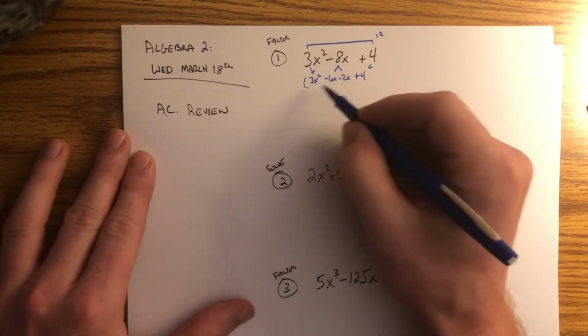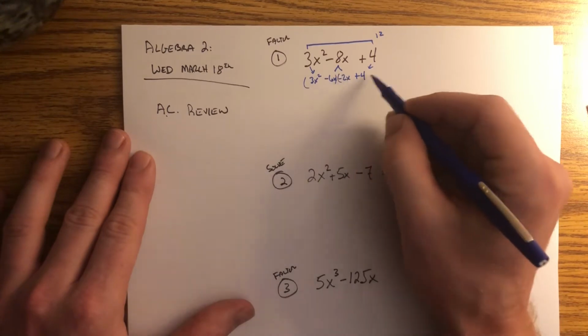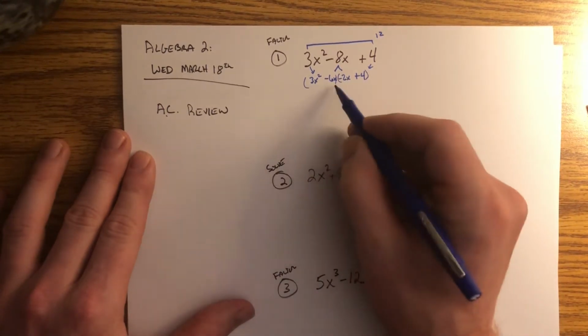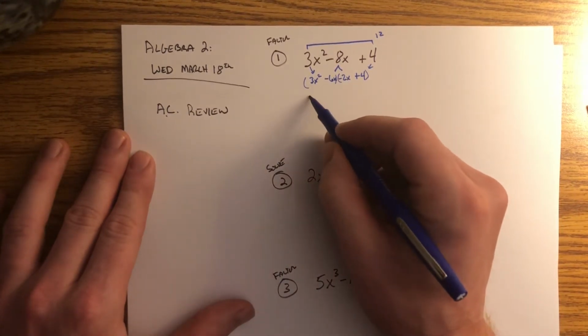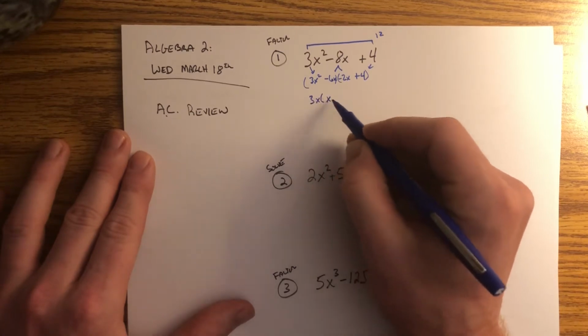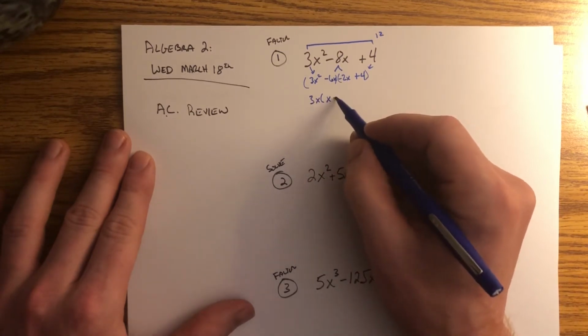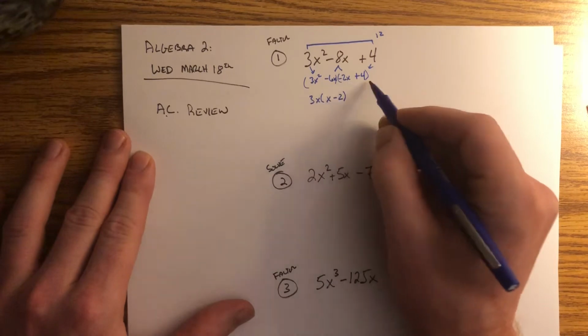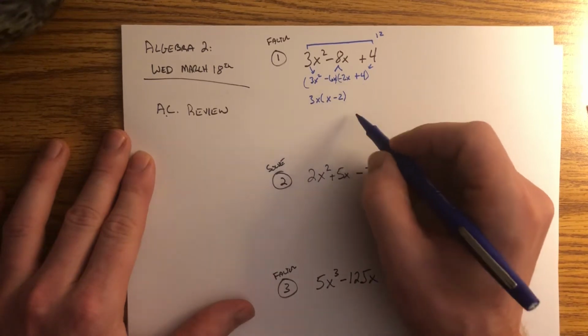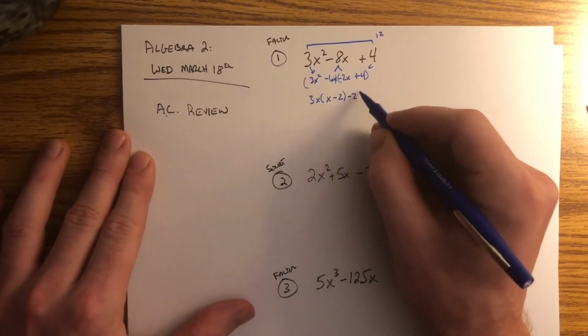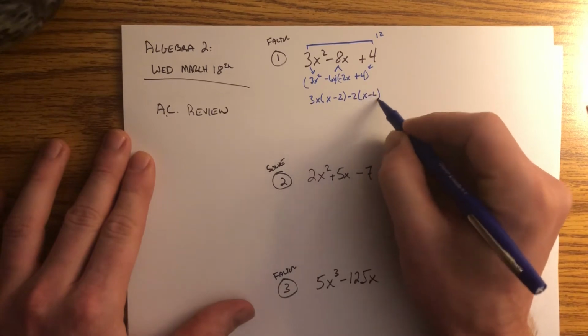And then what we do is we group the first two, we group the second two, and we pull out what they have in common. So the first two have a 3x in common. You're left with x minus 2. And these two we need to pull out a negative 2, so these signs switch. So pull out a negative 2, you're left with x minus 2.